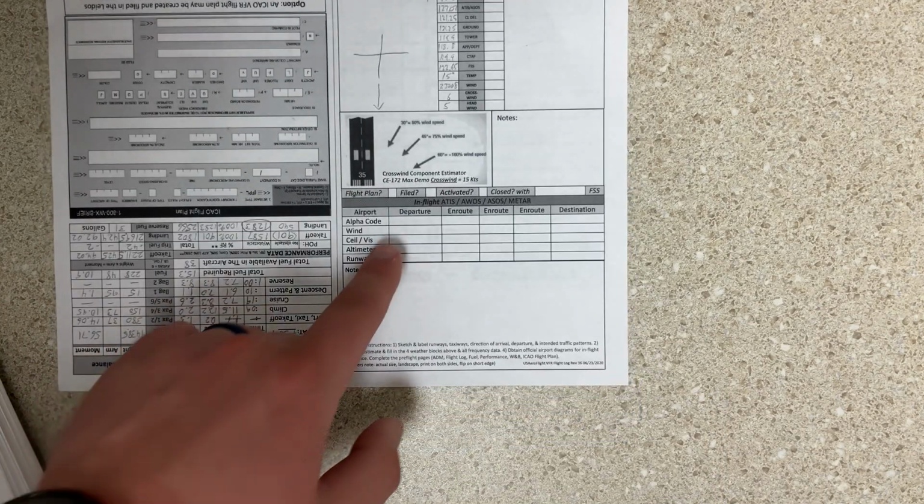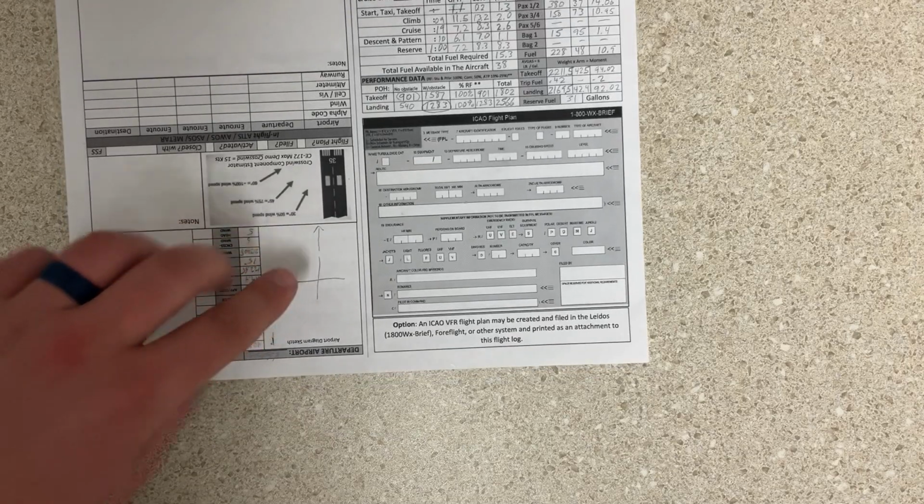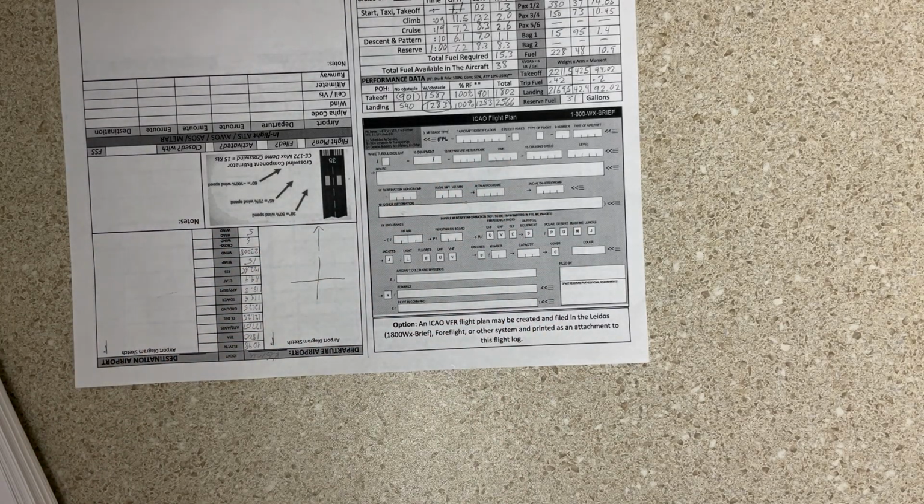We also have a spot to copy down weather information, unless you get it in another form besides a phone briefing, and a spot to copy down your flight plan information unless you file that electronically.